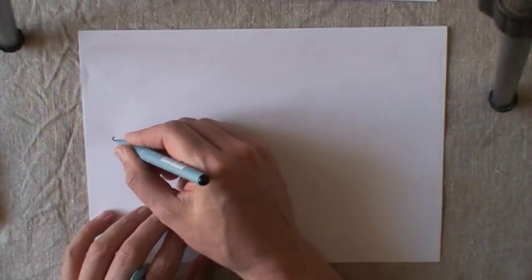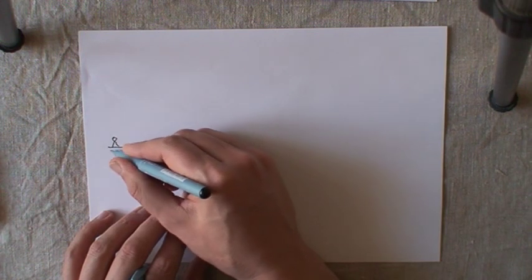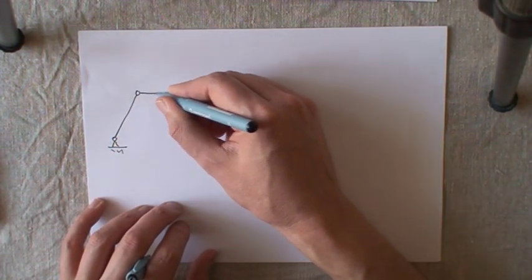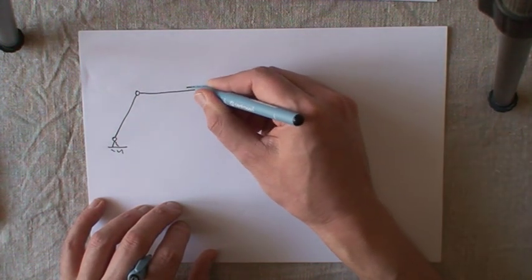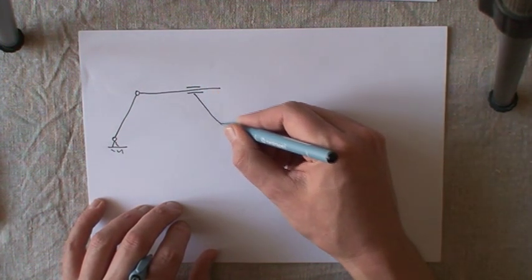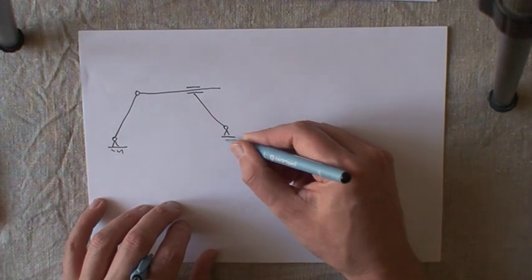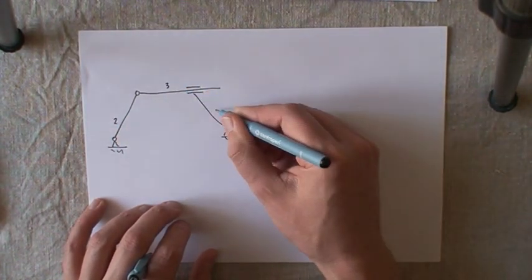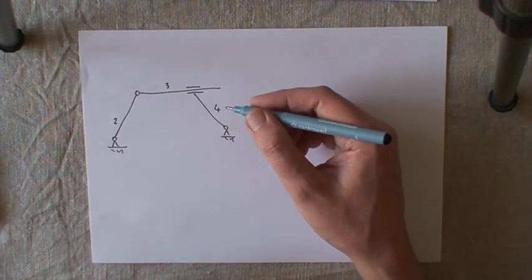So let's make an example, for example, with the Whitworth mechanism. So Whitworth mechanism, we have body number 2, body number 3, and body number 4. Okay?